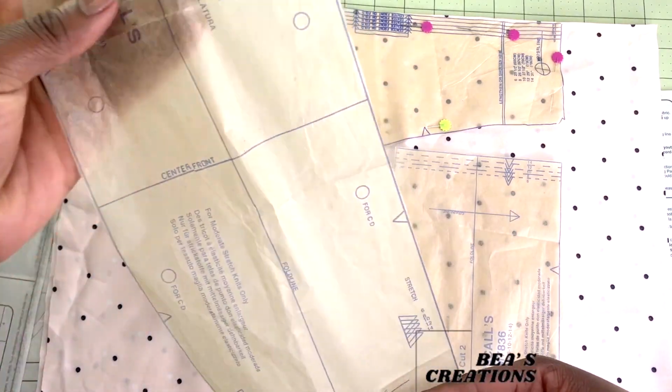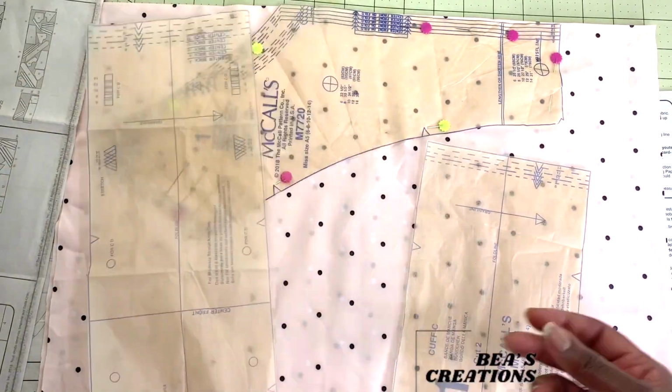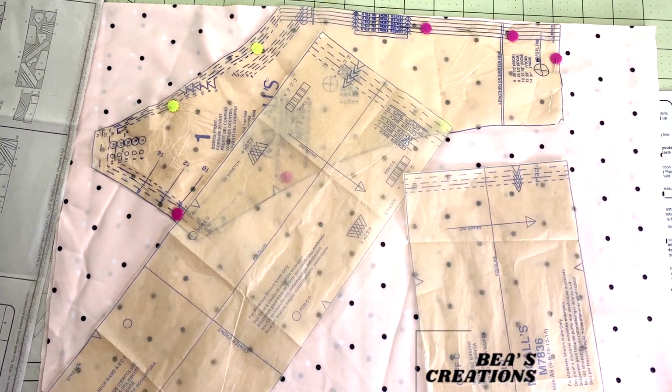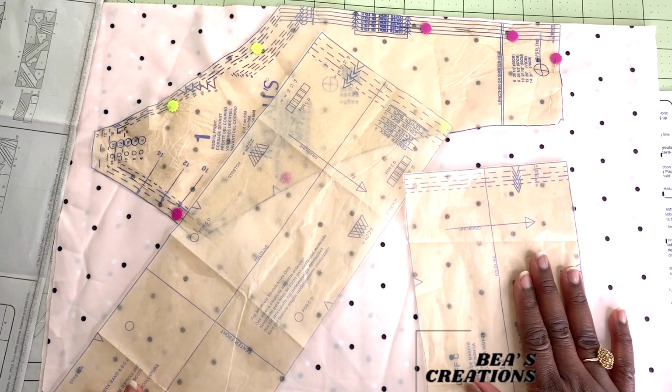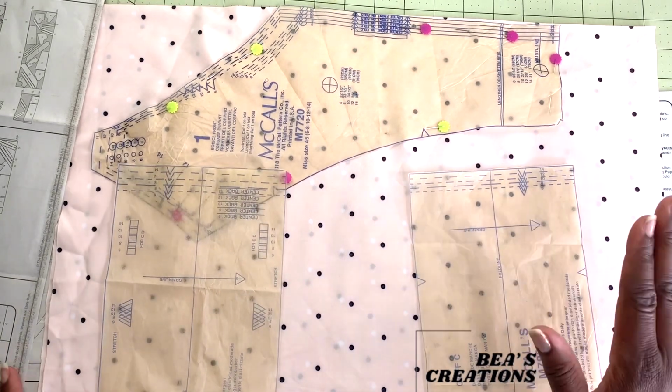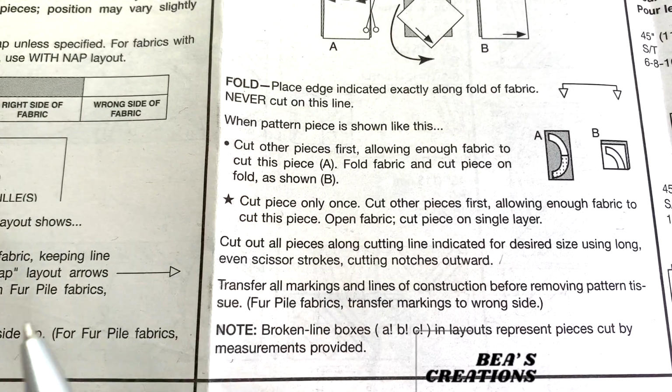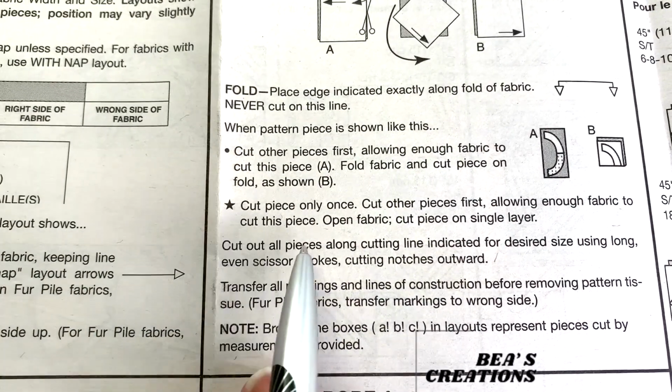When you're placing your pattern, you might have to place multiple pieces at once. You don't want to place them whichever kind of way. You want to follow the layout, make sure every single piece is placed the right way. Now let's take a look at some other symbols that you will find on your pattern layout.